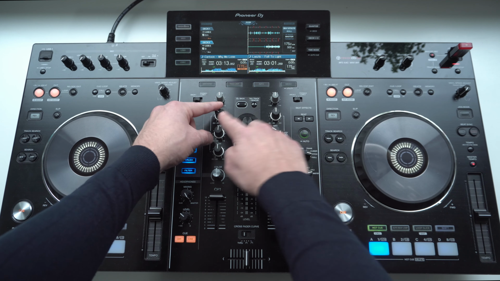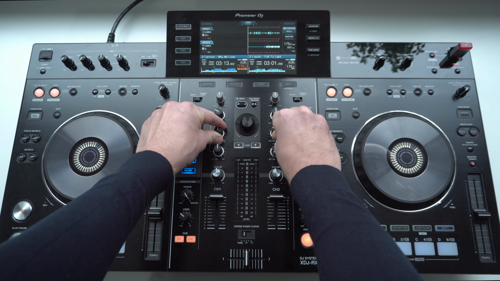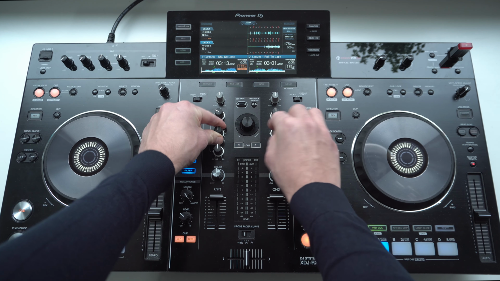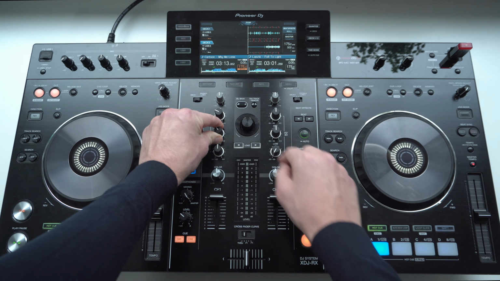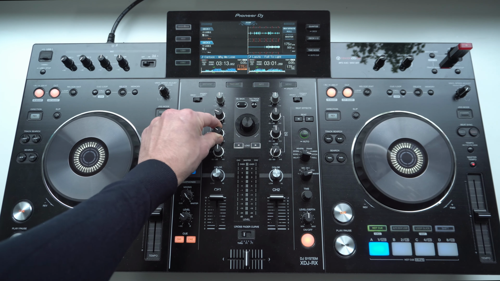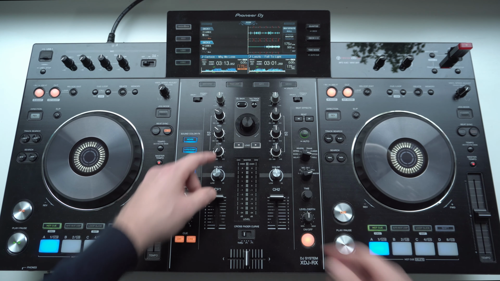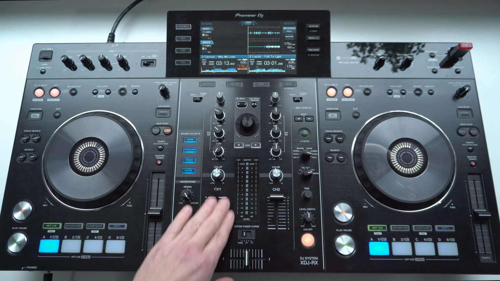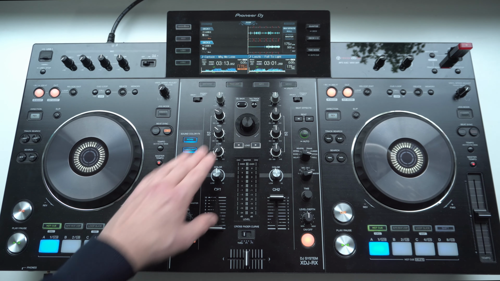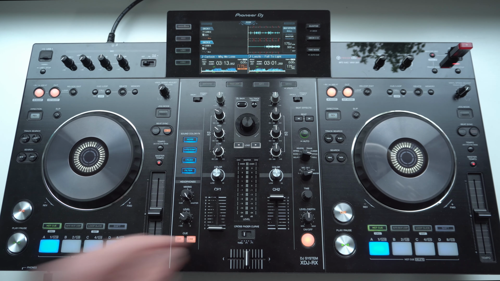So you remove the highs of the first song, and then you can play both mids. Then slowly move the mids of the first song, and then you change the basses. So you have one bass and then you have the other bass. Then you can remove the first song once it sounds good to remove it.